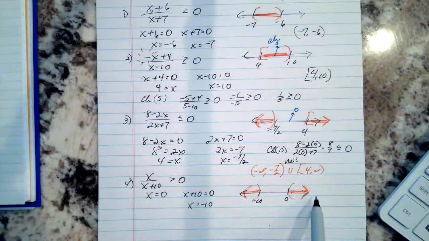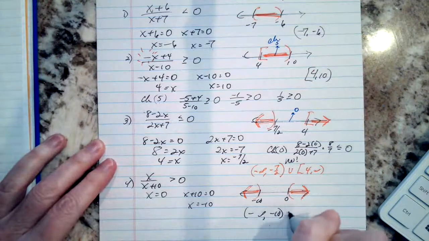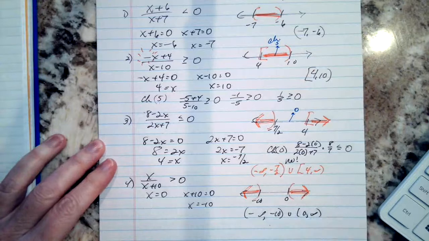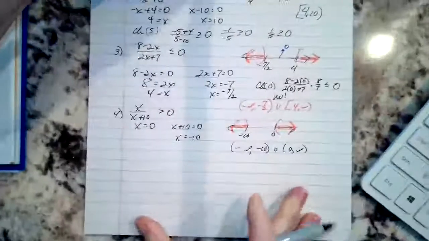Anything 5 over 15, that's greater than 0. And anything over here, we'd get negative numbers that cancel to give you a positive. So negative infinity to negative 10, union 0 on out to infinity. A fairly simple one there compared to what we've been doing.